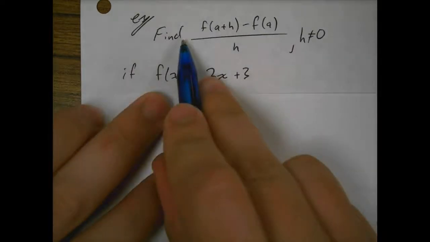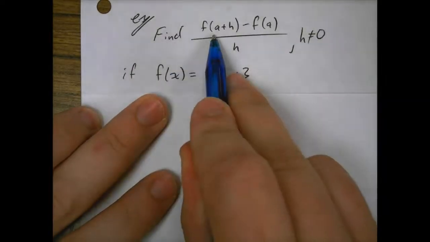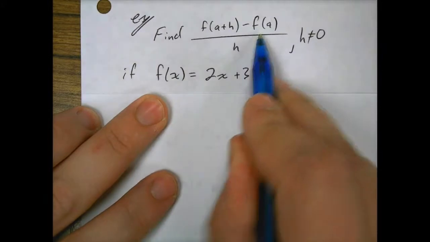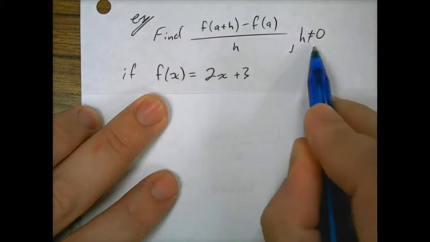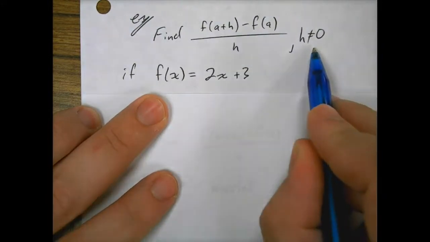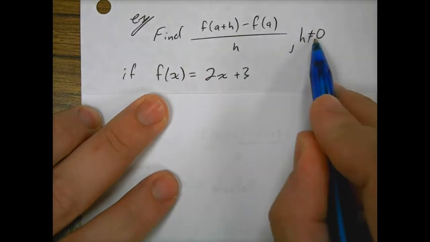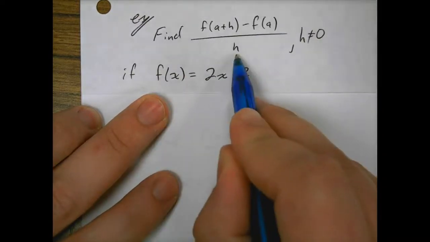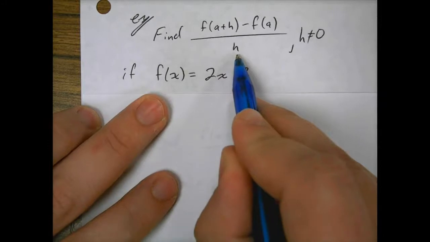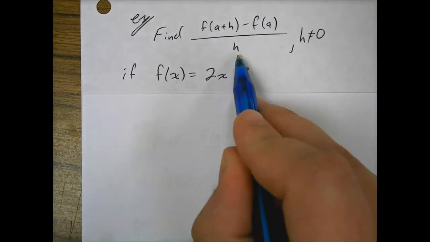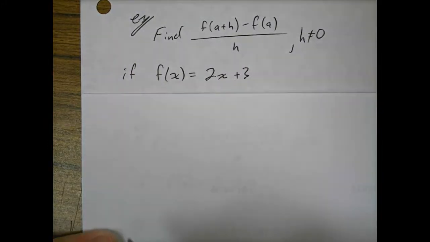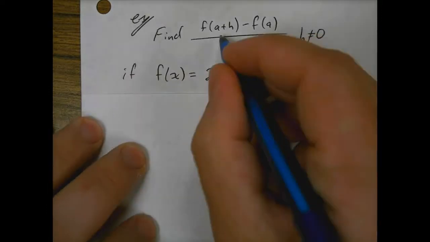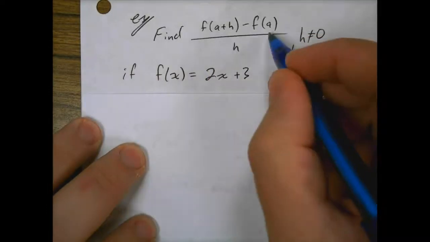So essentially, this is saying find f of a plus h minus f of a, all divided by h, as long as h cannot be equal to 0. All this part is saying, h cannot be equal to 0, is that our denominator here is not 0 because we cannot divide by 0. All right, this first example I'm going to take a little bit slow to help you understand because it says f of a plus h minus f of a.